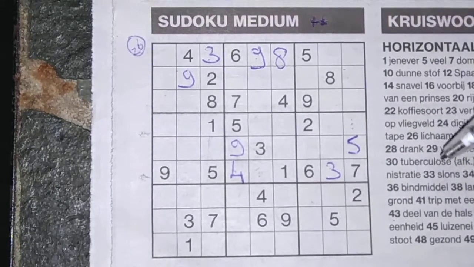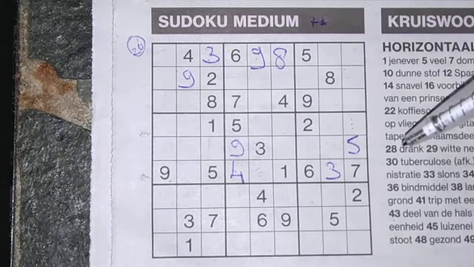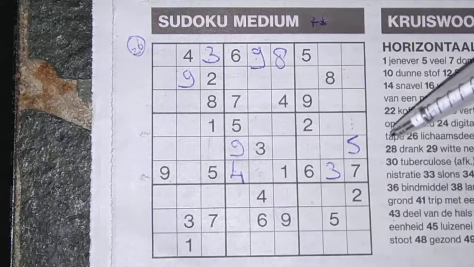I think I need to mark some numbers because it's taking too long with the thinking.